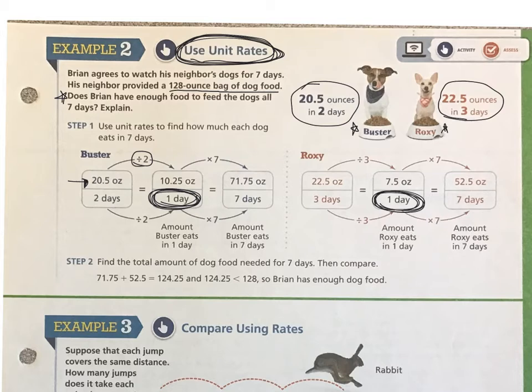If I divide that by 2, then I'll get the amount that Buster eats in just 1 day. So here's my Buster eating in 1 day right here. That's the 10 and 25 ounces. If I multiply that by 7, then that will tell me how much Buster eats in all 7 days, 71 and 75 ounces. Now let's do the same thing for Roxy.